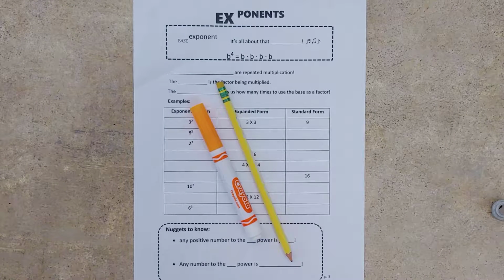All right, we are working with exponents. Today we're going to need a pencil and just one fun colored marker or colored pencil, something fun to write with. All right, here we go.